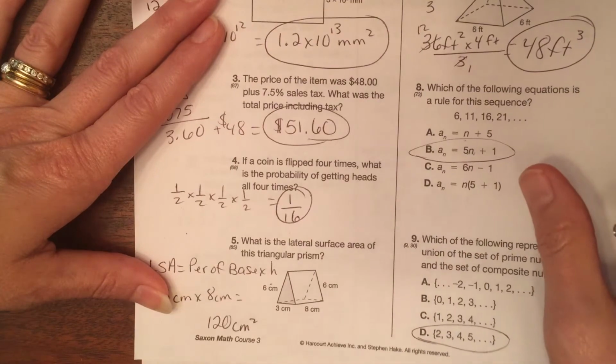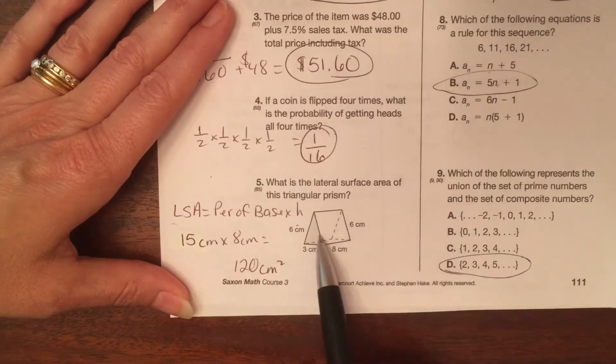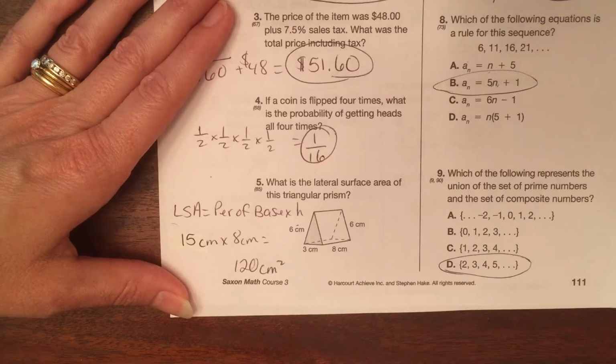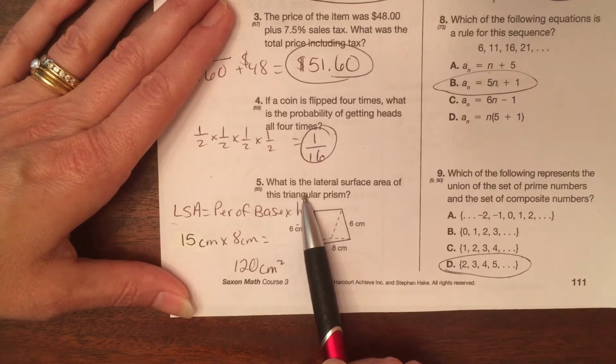Lateral surface area of this triangular prism. Lateral surface area, we have to consider what the base of the figure is. If I find the perimeter of the base and multiply it times the height, then I will find the lateral surface area. The base of this figure is a triangle. It tells us in the question it's a triangular prism. They're giving us the shape of the base.